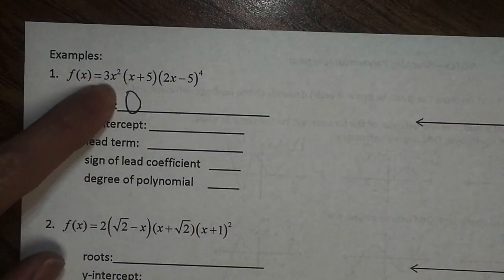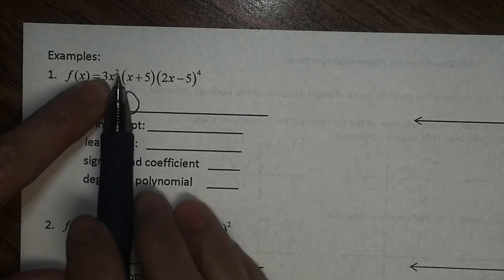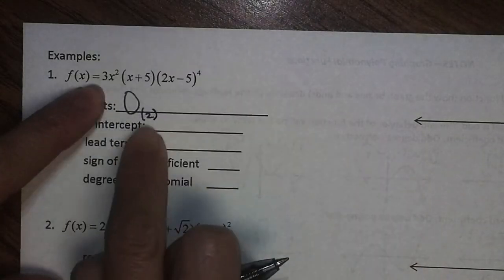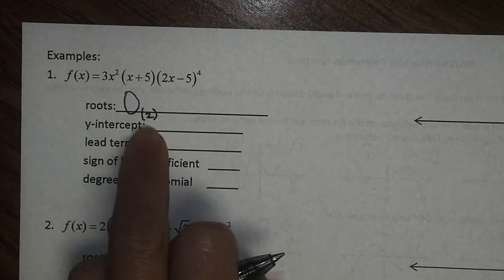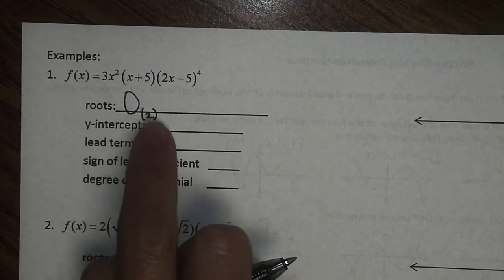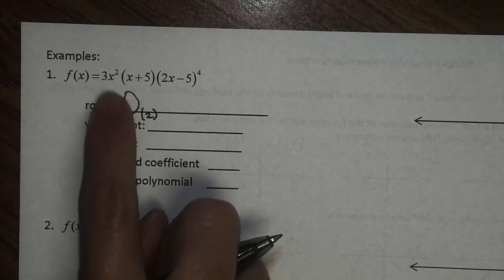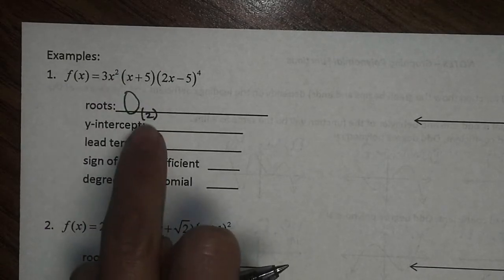And notice how its power is even, so I like to write a little tiny baby 2 here as a subscript. You don't have to write it, but it's going to help you because now we know that at 0, the graph should bounce off the axis because this power of 2 is even.